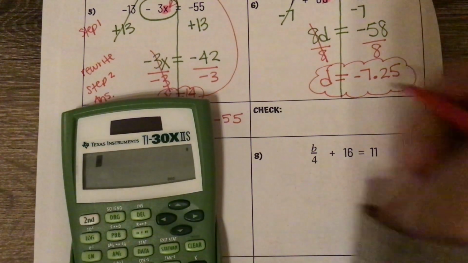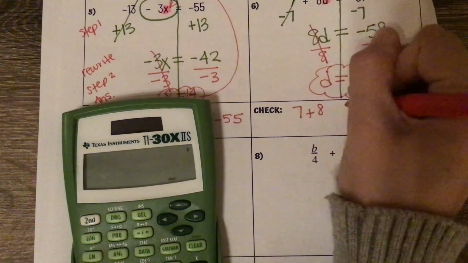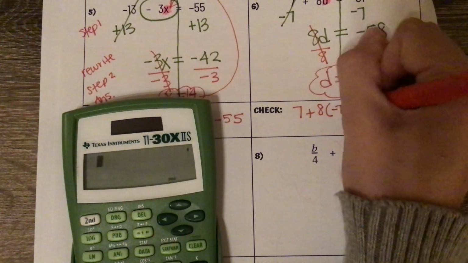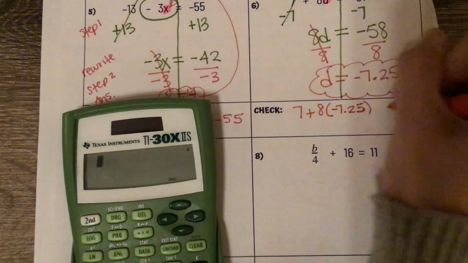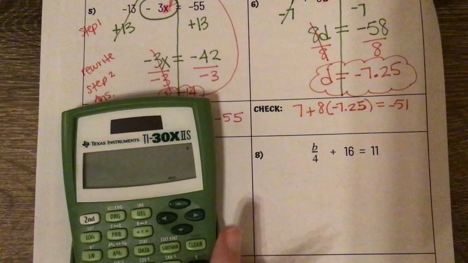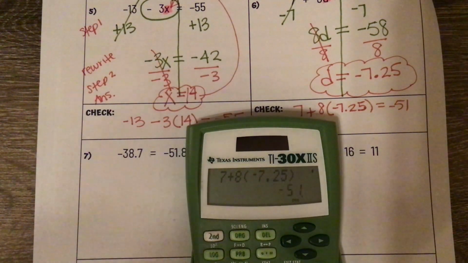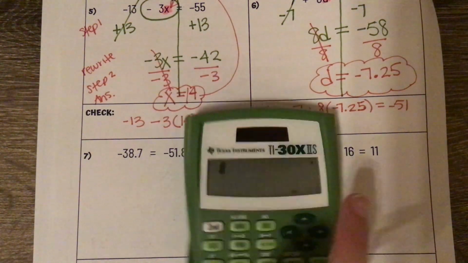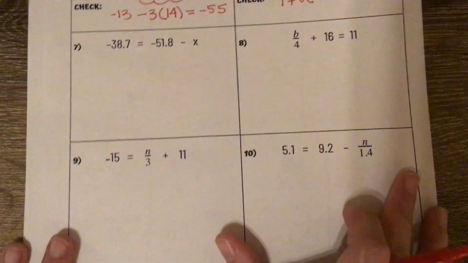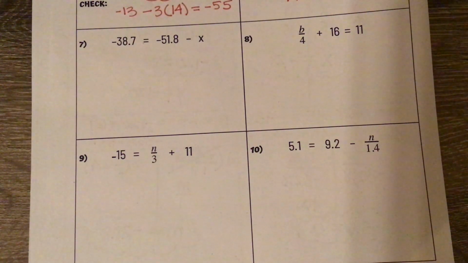Over here, I would plug in 7 plus 8 times our d value of negative 7.25 should equal negative 51. So I'm plugging in 7 plus 8 times negative 7.25 equals negative 51. So again, you don't have to write it out each time, but take the time to just double check your work in the calculator.